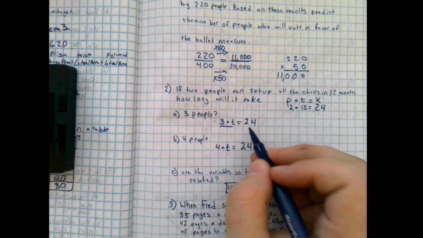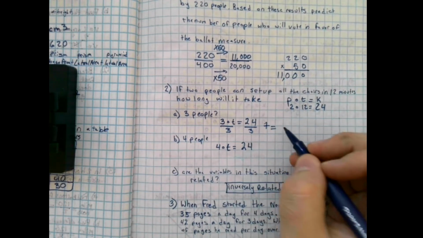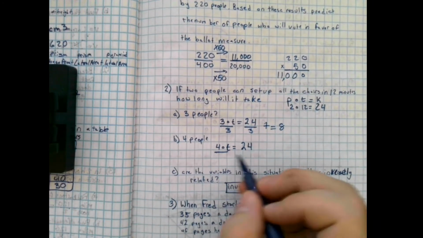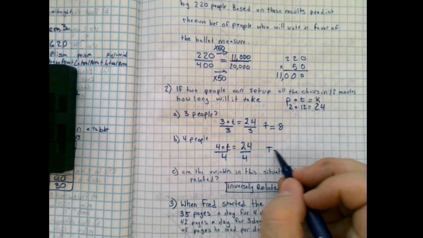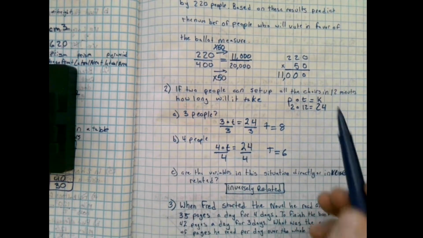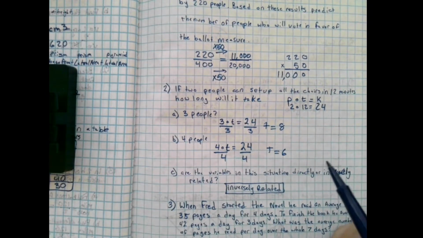Now, for 3 people, we'll divide by 3 and get t equals 8. For 4 people, we'll divide by 4 and find that the time equals 6. Seeing that as we increase the number of people, we decrease the amount of time it would take to set up the chairs.